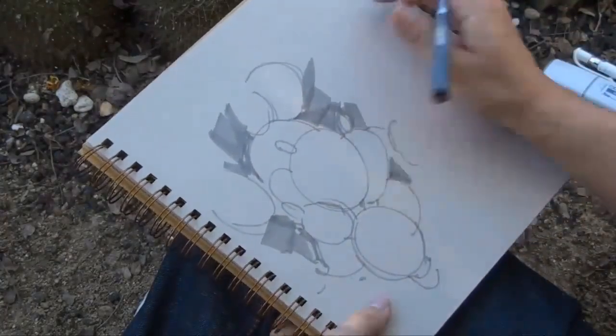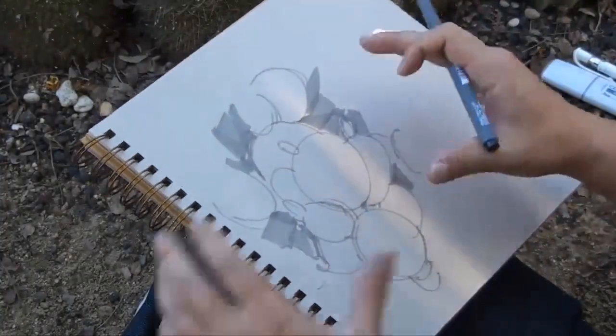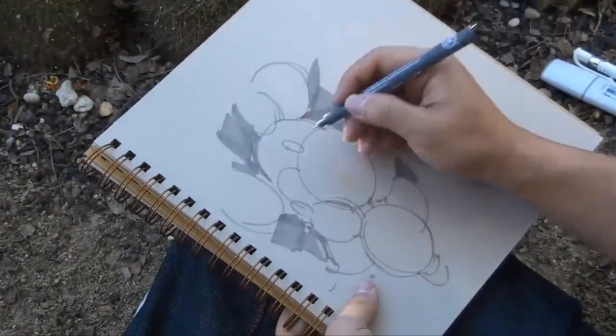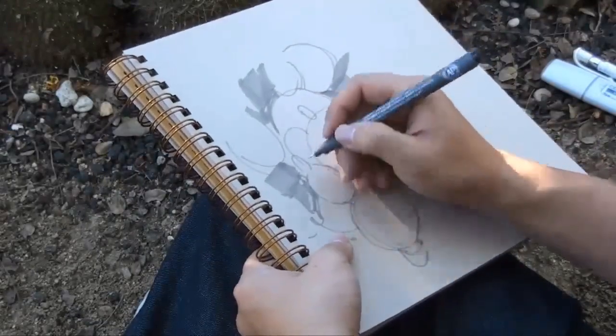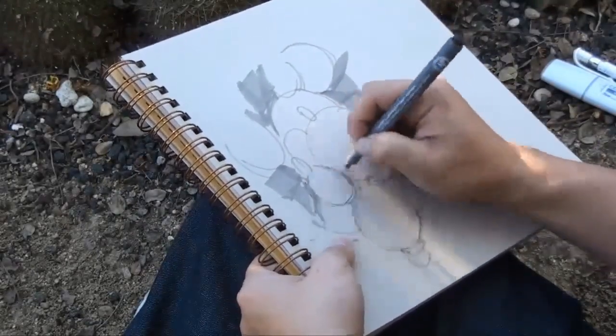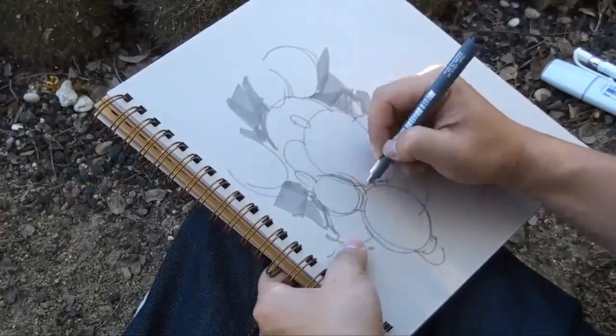Okay, going directly now to the pen, I built it out with the marker, and I'm going to focus in on the foreground elements, and I'm going to reinforce a drawing that I had done with the marker with the pen.